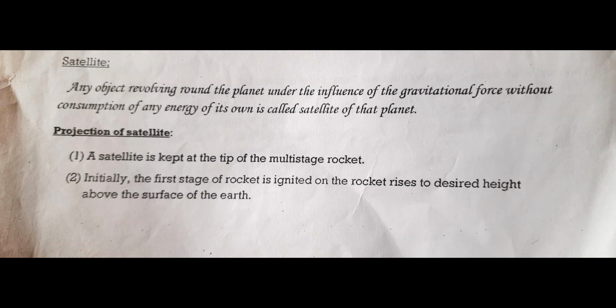It has many stages; it changes from one stage to another. Initially, at the first stage, they ignite the rocket, and the rocket rises to a desired height, whatever fixed height above the surface of the Earth you want to send it to. So this is your first stage.